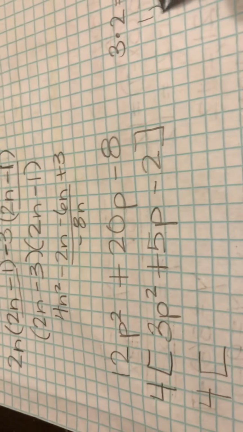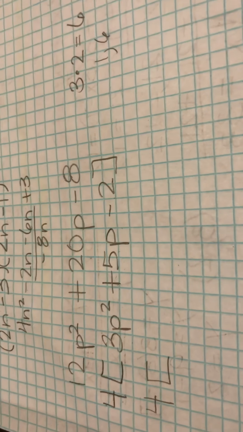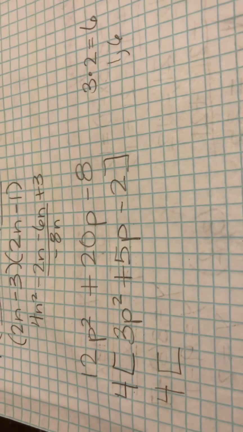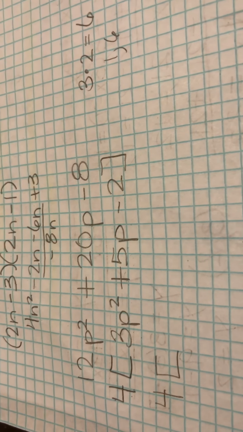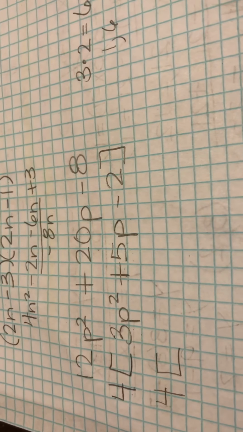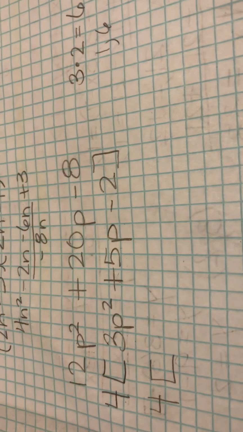So I'm going to do 3 times 2, my a times c, and I get 6. And so my factors of 6, 1 and 6, well, when I subtract those, I'm going to get a 5. And I know the 6 is going to go with the positive because that 5 remains a positive. So I'm going to put 6 with 3p squared.